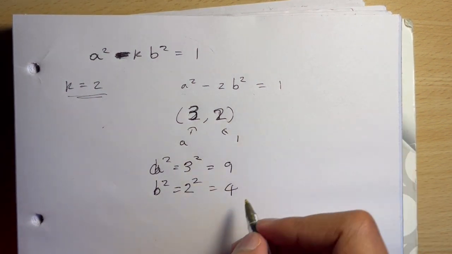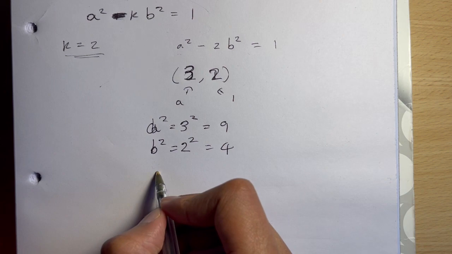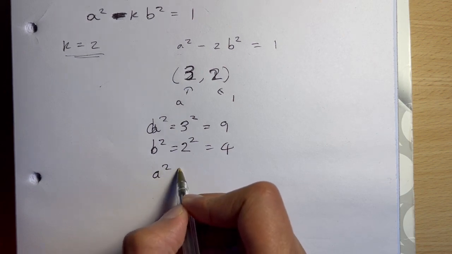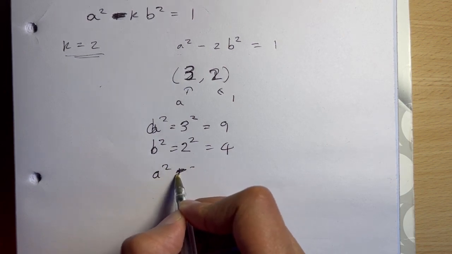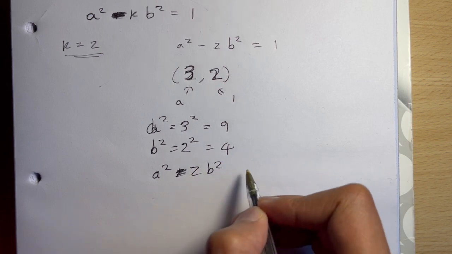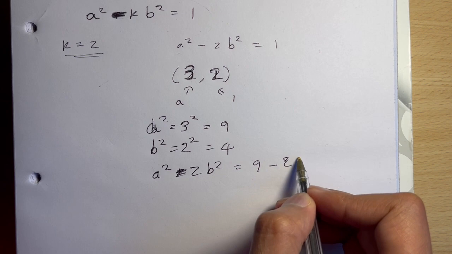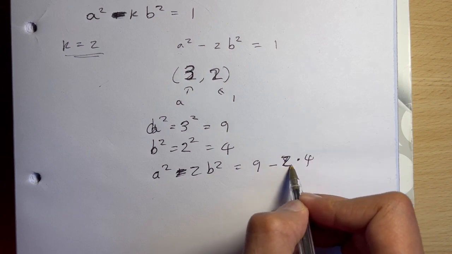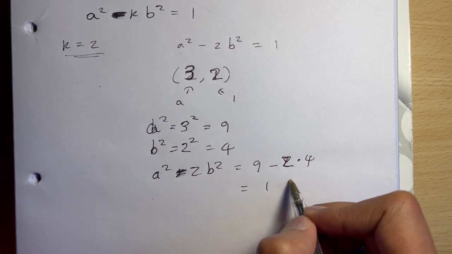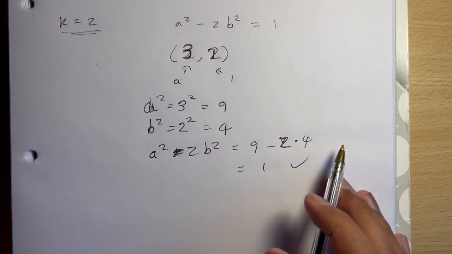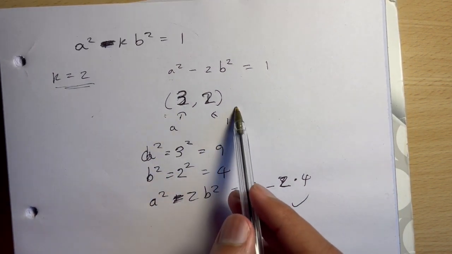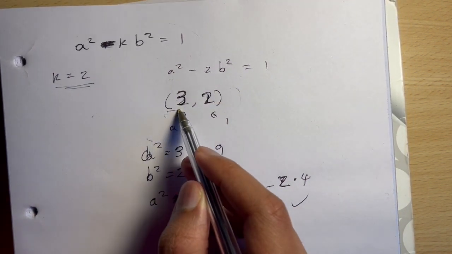And then we have that a squared minus 2b squared is 9 minus 2 times 4, and this is equal to 1, as we wanted. And we want to find all such numbers.